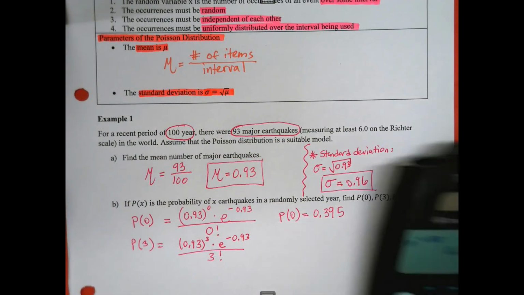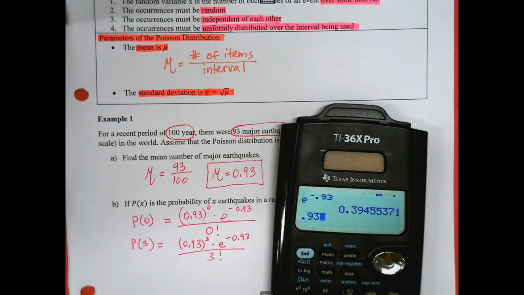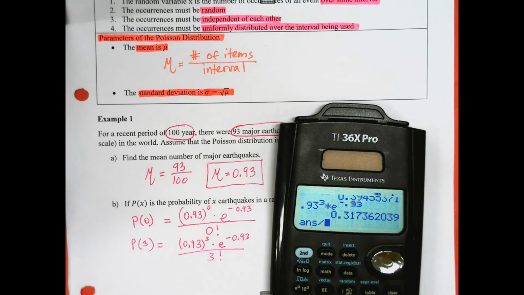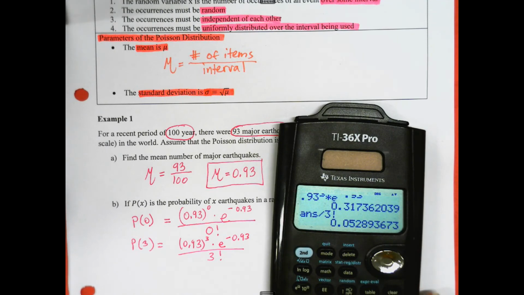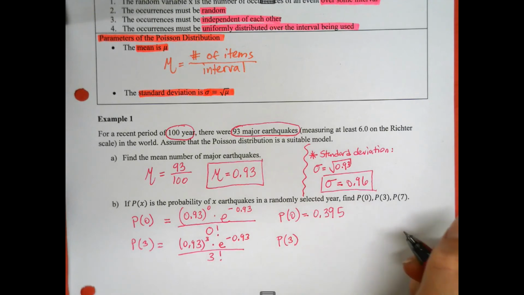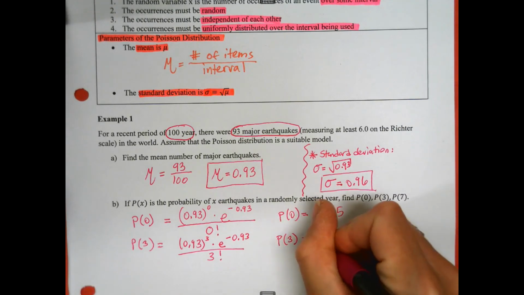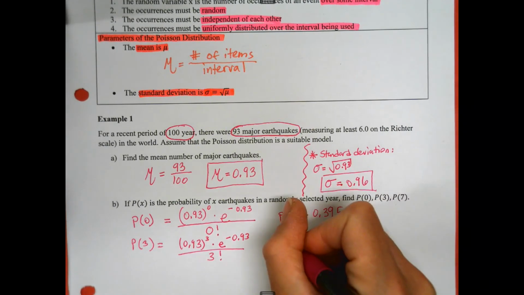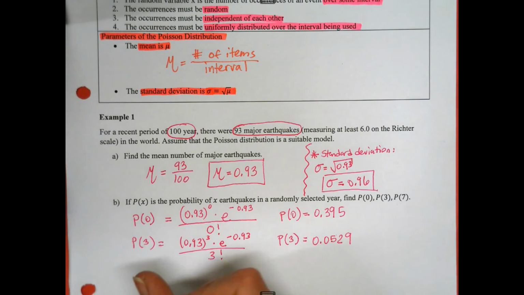Use our calculator. 0.93 to the power of 3 times e to the power of negative 0.93 and divide that by 3 factorial, and we end up with 0.0529. The probability of having 3 earthquakes in a randomly selected year is 0.0529. And then we would do the same thing for 7.